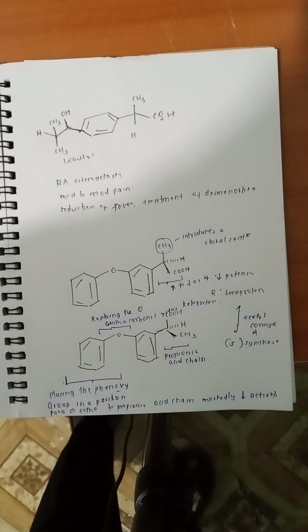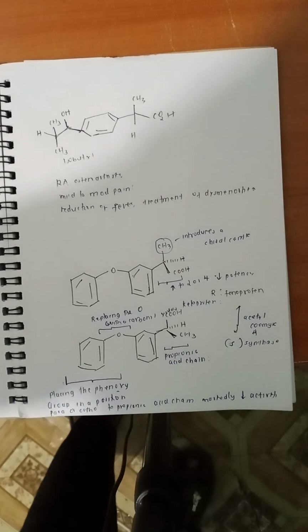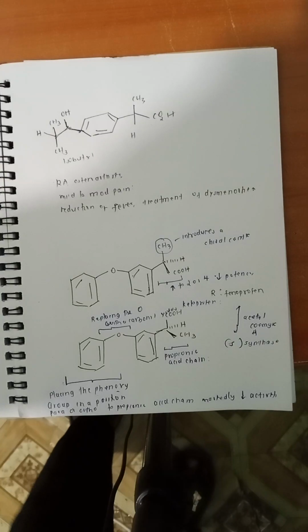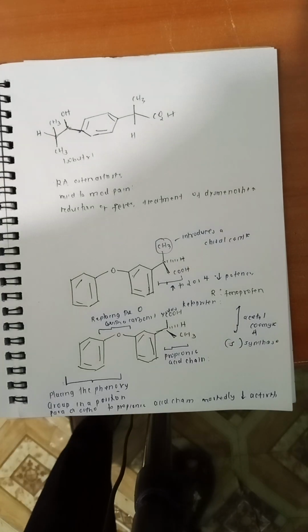Let's discuss the SAR for fenoprofen. Fenoprofen is formulated as fenoprofen calcium, and calcium salts are less hygroscopic, so it means the drug is very stable. Fenoprofen is a non-selective COX-1 and COX-2 inhibitor, so it means it binds to both COX-1 and COX-2 enzymes. So let's discuss the SAR.